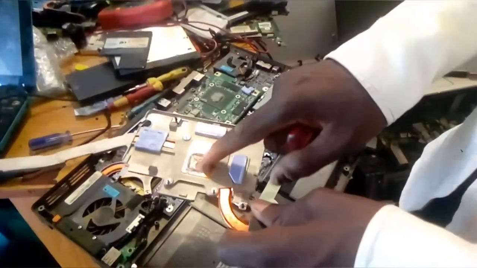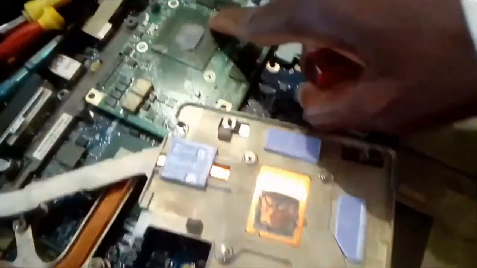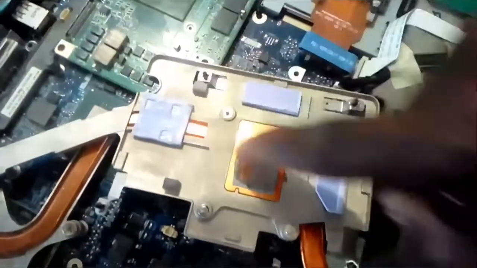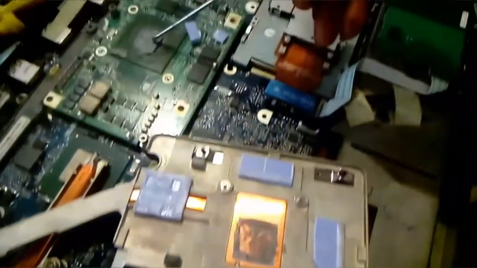Wonderful. This is the computer graphics BGA. It has a problem because of this. If you look at this, there is a chip there. Wonderful. The computer cannot show the screen because of this part. There is a BGA graphics problem.